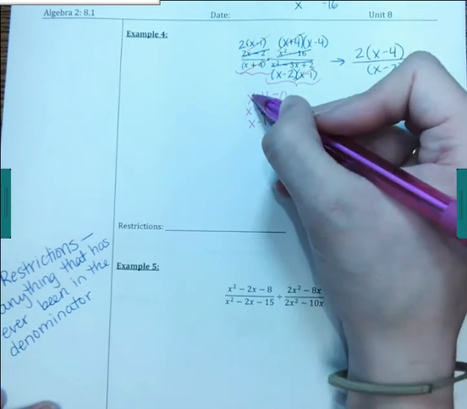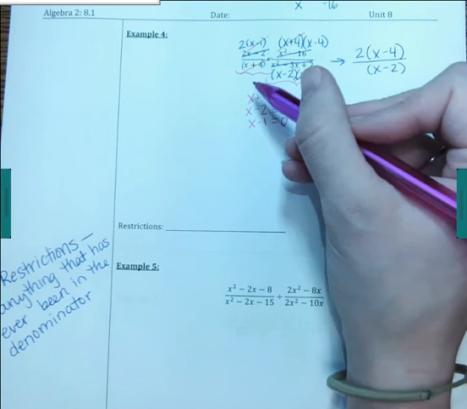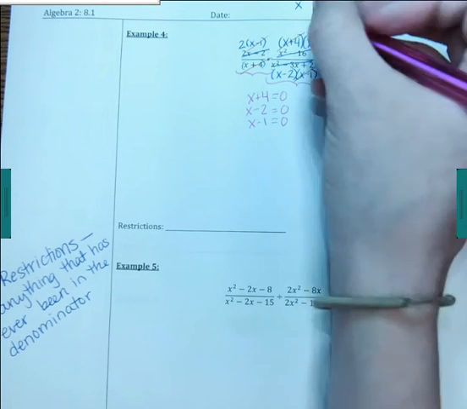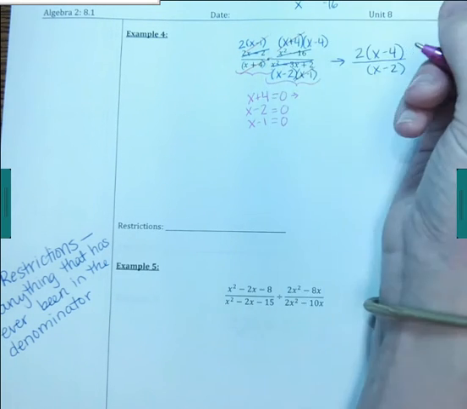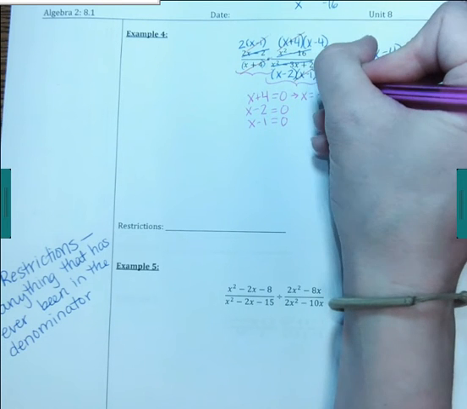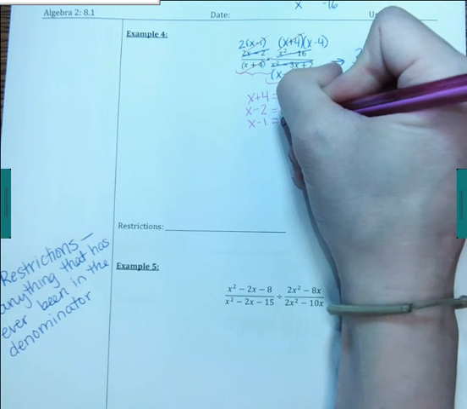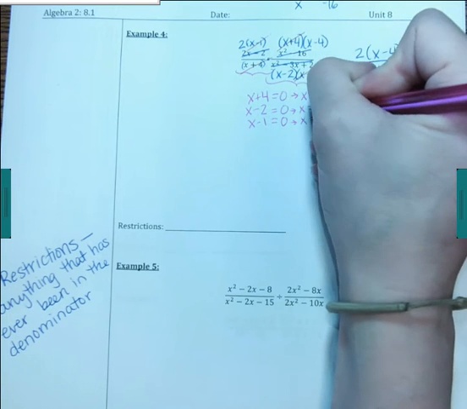Because remember, we want to see what value of x makes this equal to 0, right? This is our question mark. So we use our solving skills that we've practiced for many a year. We subtract 4 from both sides. We get x equals negative 4, x equals positive 2, and x equals positive 1.